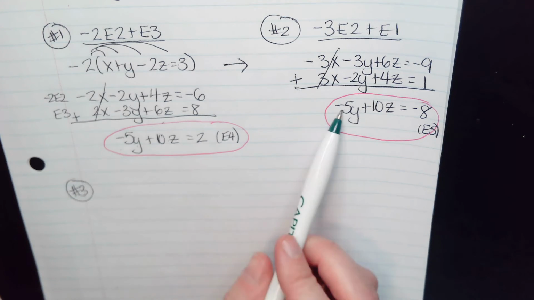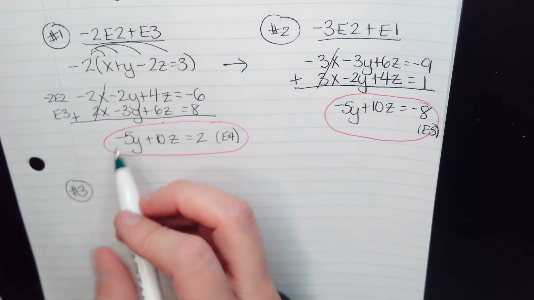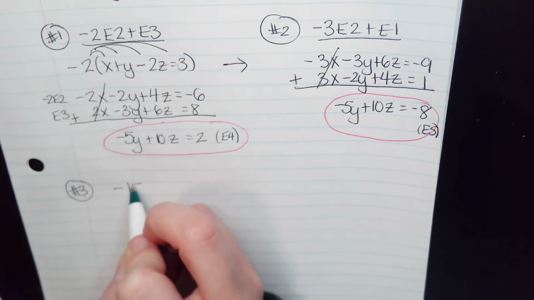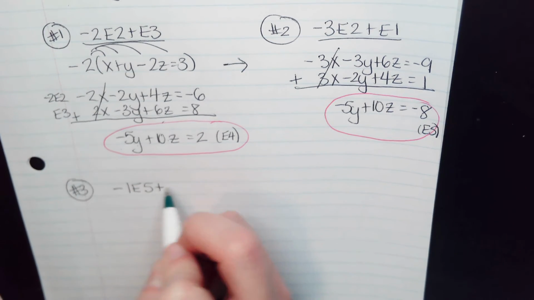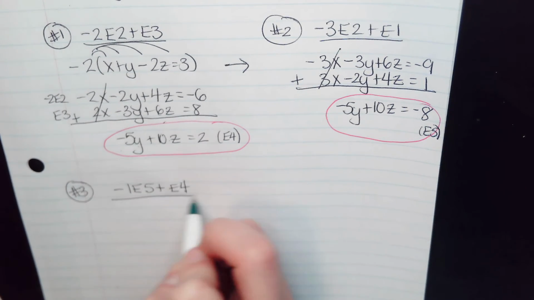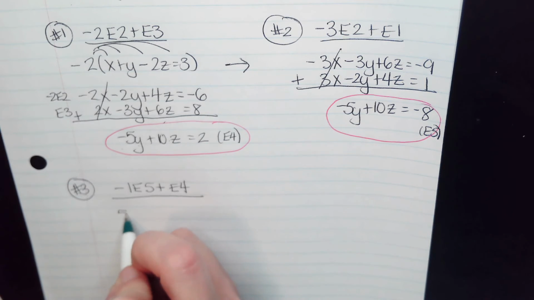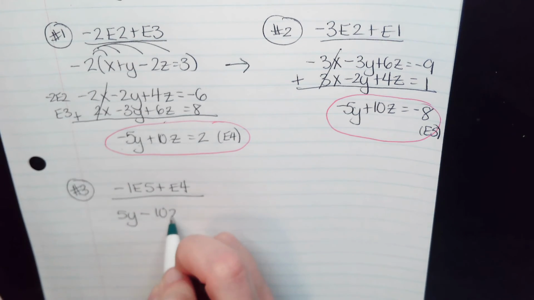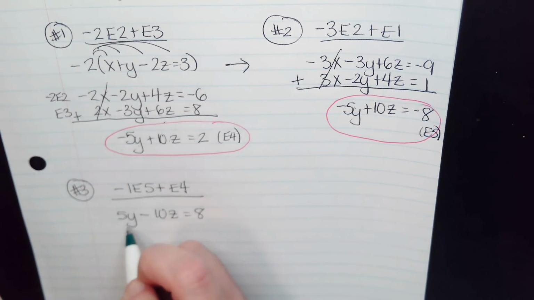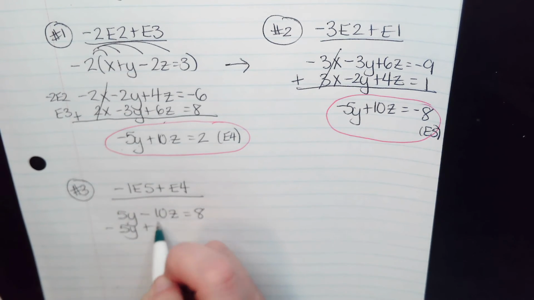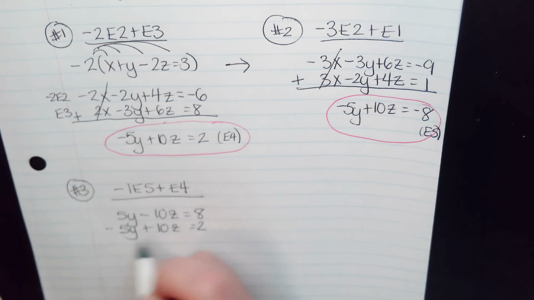All right, so here I notice I've got a -5 and a -5. So if I just multiply one of these by -1, then that should drop out. So I'm going to do 5y minus 10z equals +8. And then I'll write equation 4 underneath, which is -5y plus 10z equals 2.